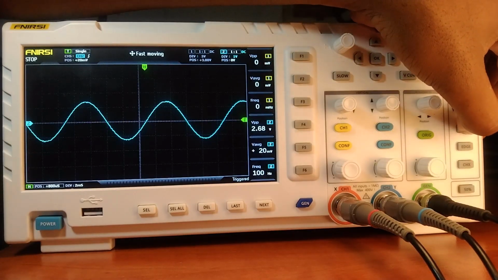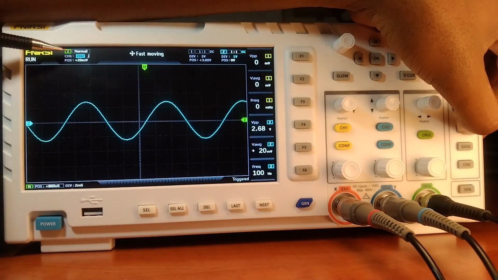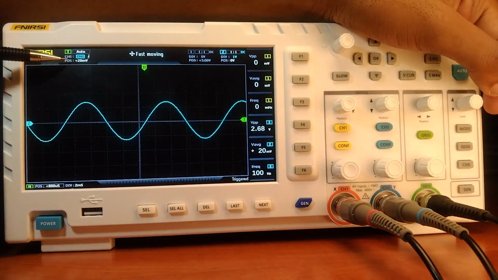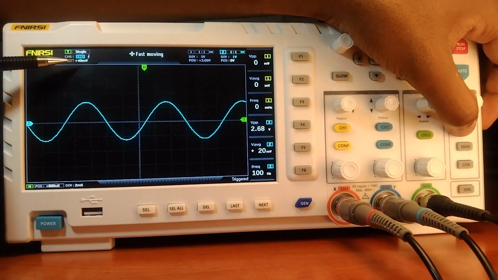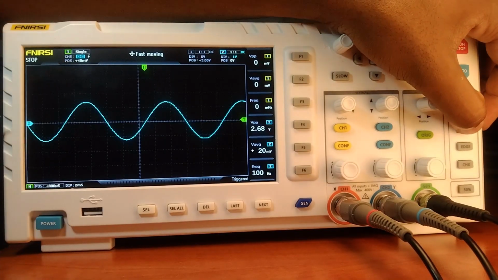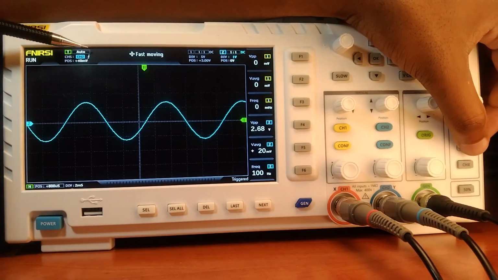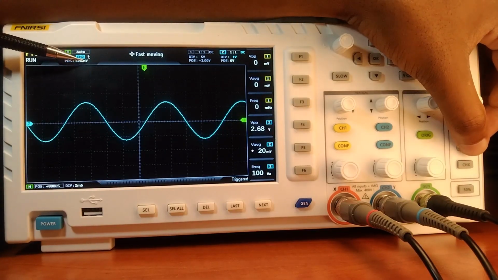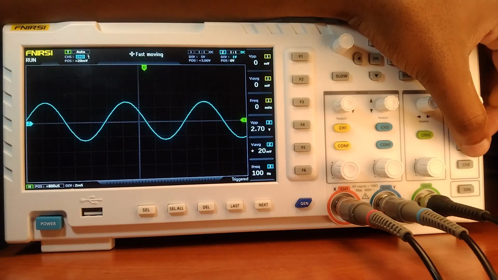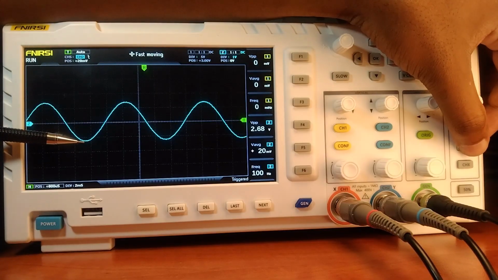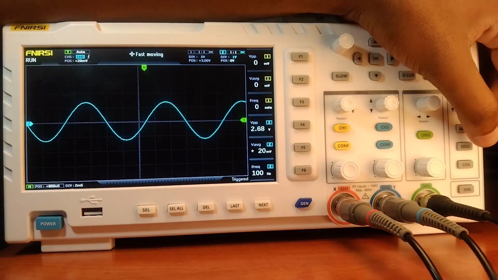Then here we change the mode. The mode changes from auto, which means now it triggers automatically, to normal, which triggers only a single wave at a time. I prefer automatic. And then you choose the edge, whether it must trigger on the rising edge or on the falling edge. You see, as I change the mode of the edge, even the signal changes. But I also prefer the rising edge triggering.